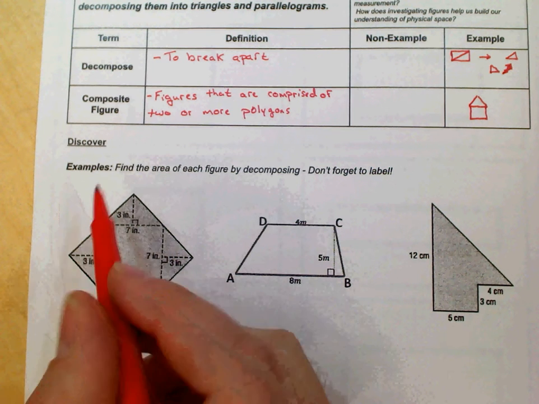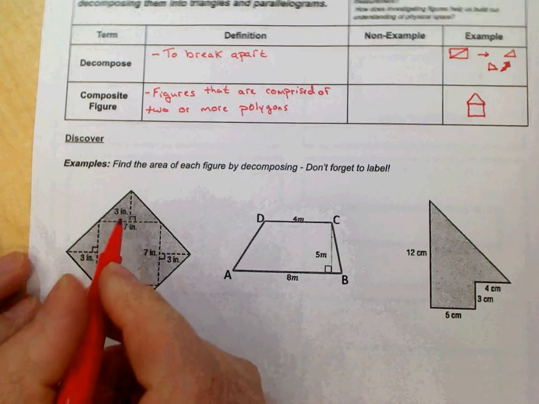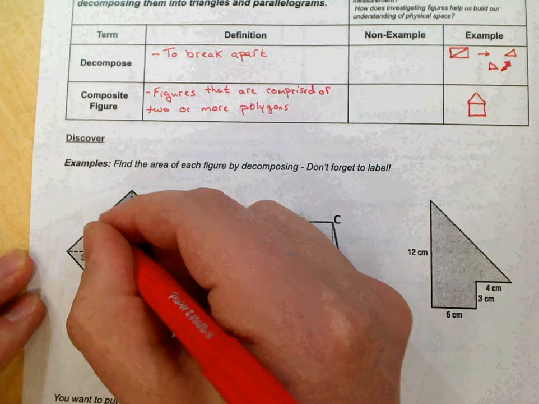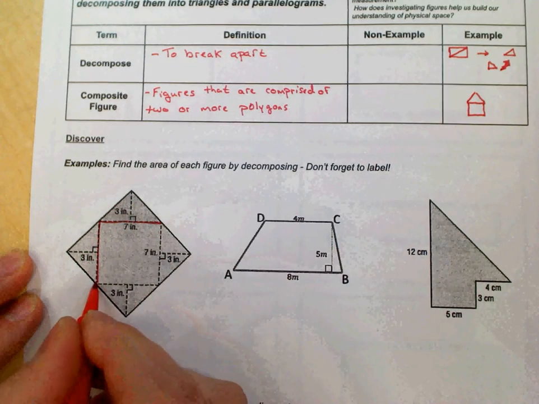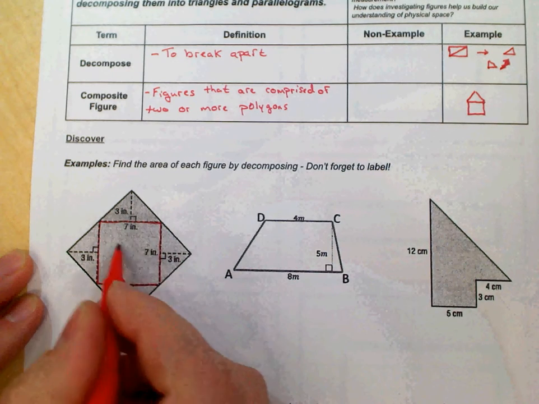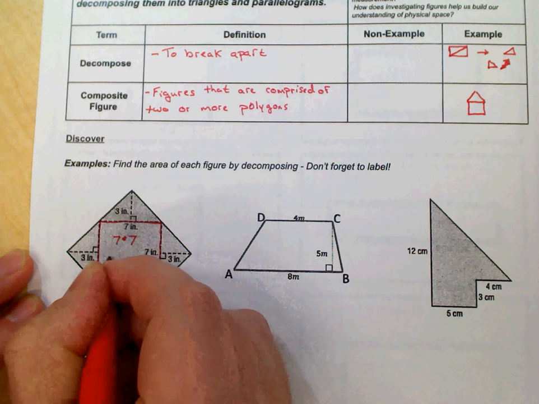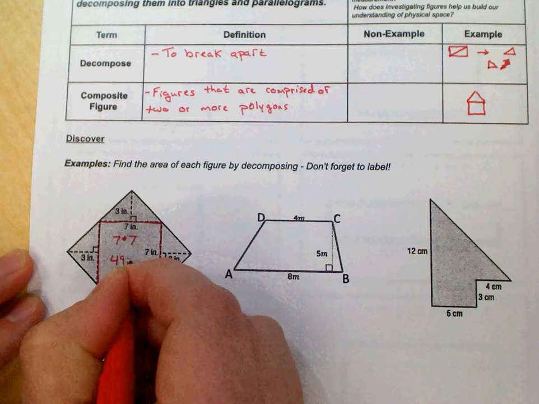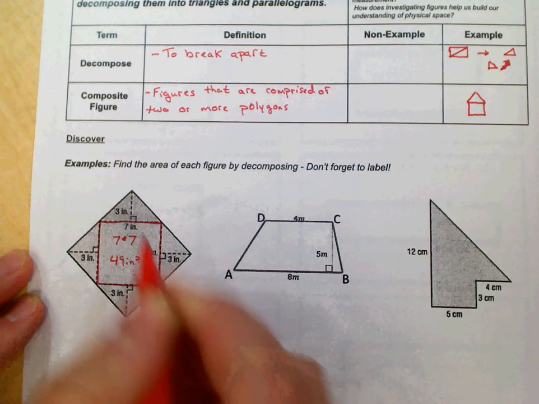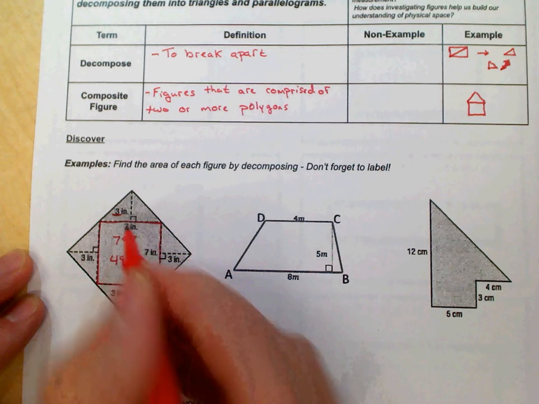Here, we do not have the measurement of the outside of this rectangle, but we do have the measurements of the inside. We color in those dotted lines, we're going to see we have a square of 7 by 7, which is 49 square inches. And then we have four separate triangles. Now we have the height of 3 inches because it is perpendicular to my base of 7 inches.